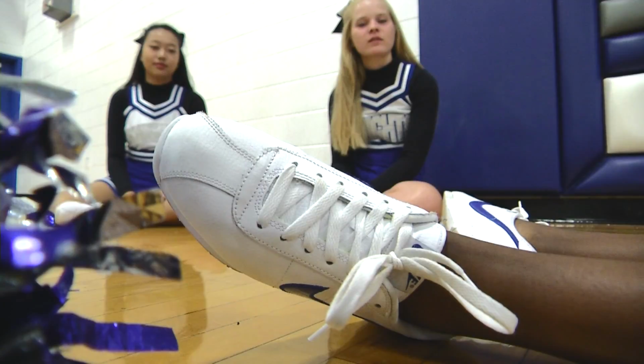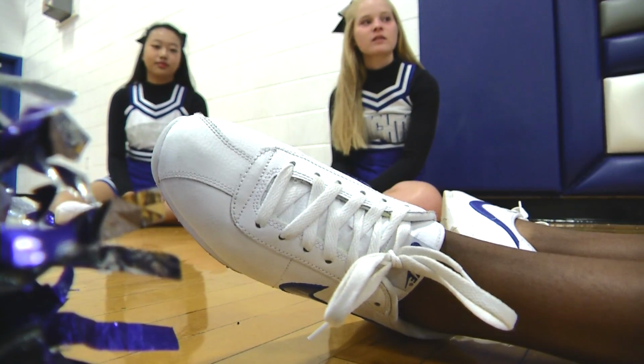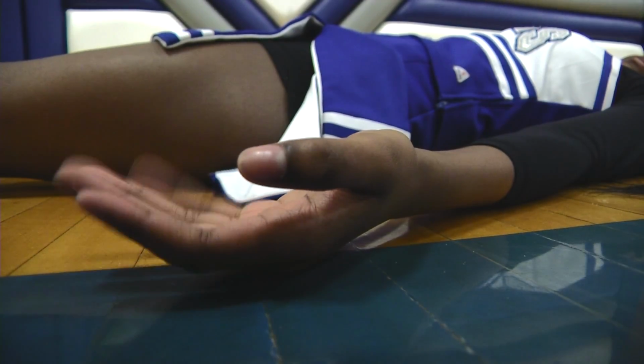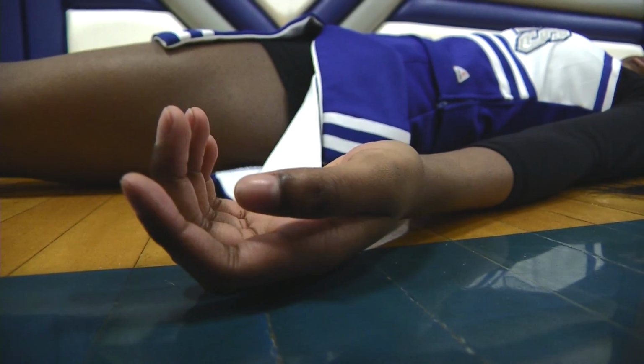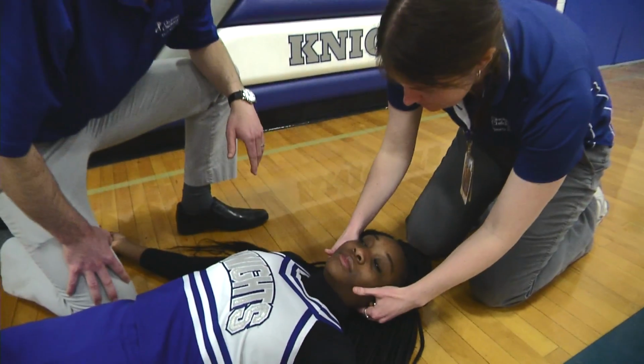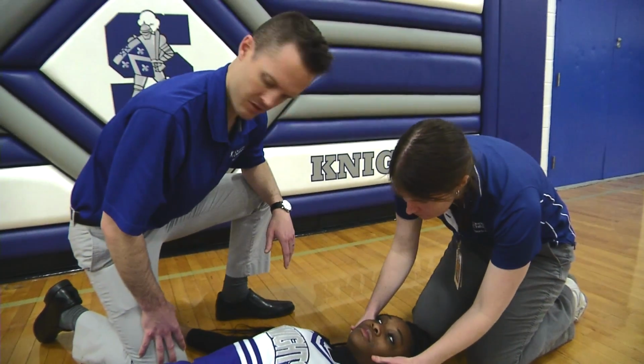Number 2, ask them to gently try to move their fingers, toes, arms, legs. Ask them if they feel any tingling or numbness anywhere. Tingling, numbness, weakness, or inability to move are important signs of nerve injury.